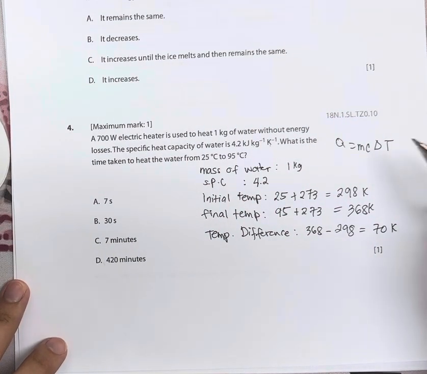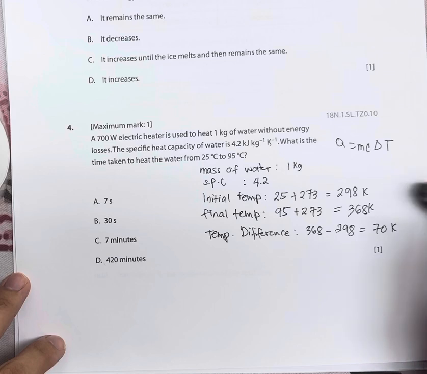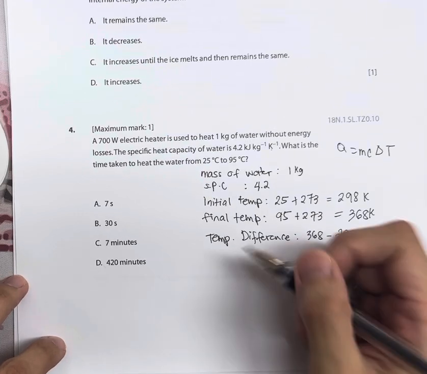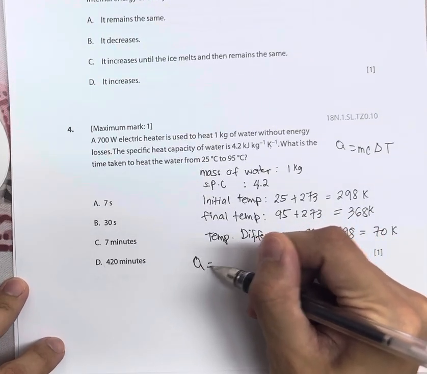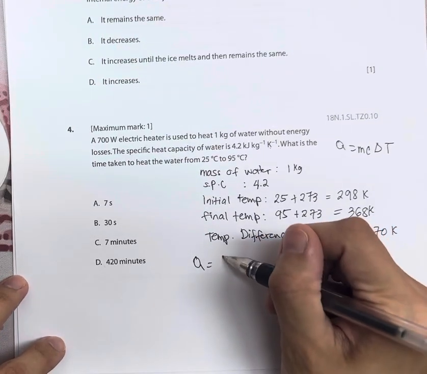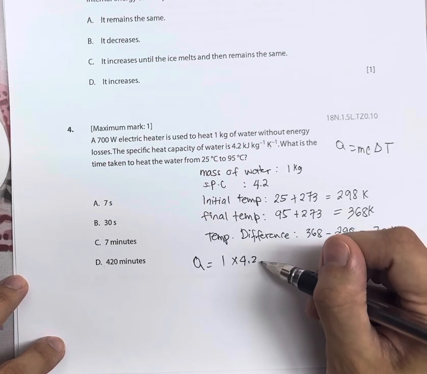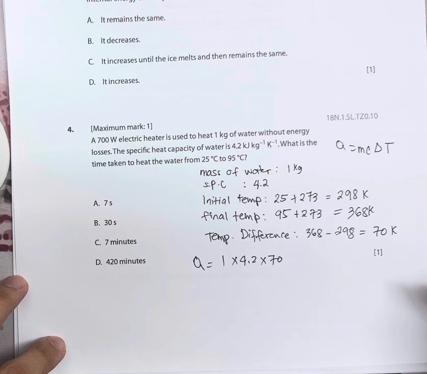Alright, so I have information about mass, I have information about my specific heat capacity. I know my temperature difference. Can I solve for Q? Sure, why not? So Q equals 1 kg multiplied by 4.2 multiplied by 70, which is my temperature difference.